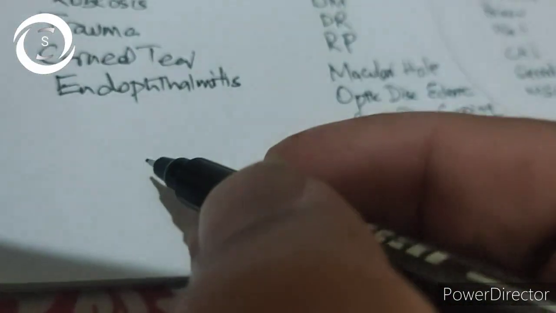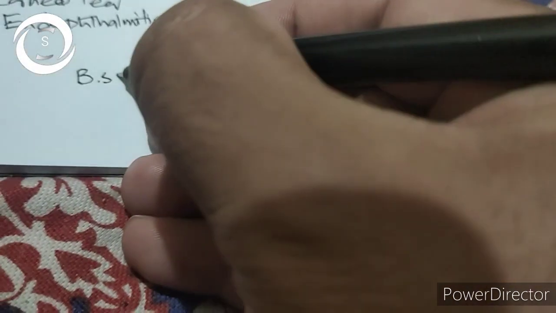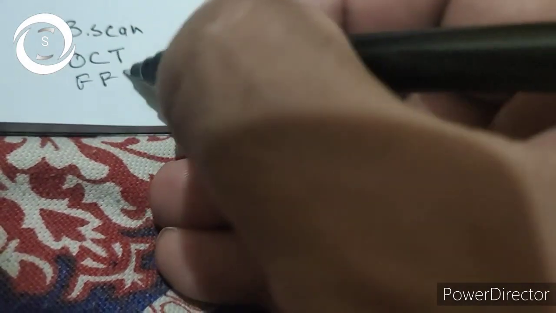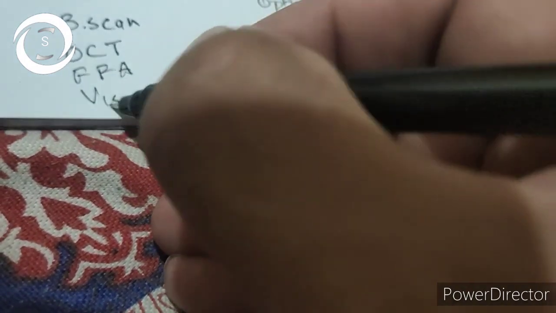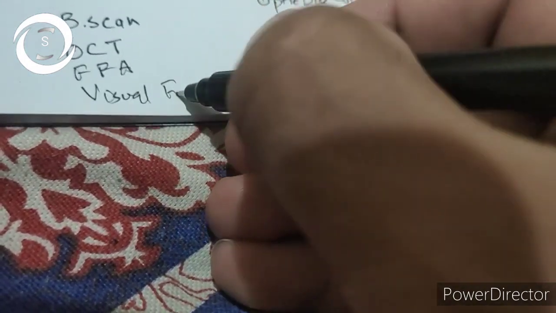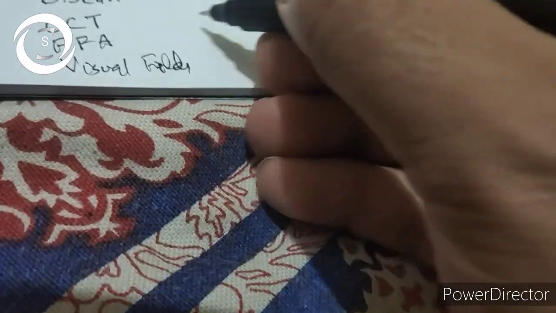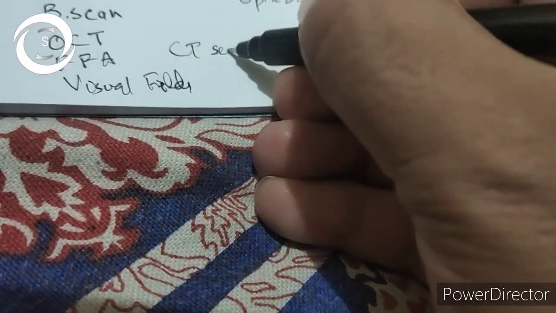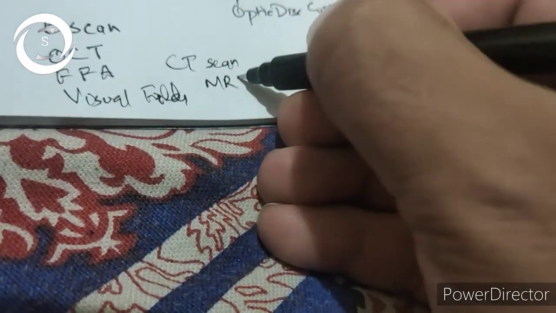And the last thing which can come is investigations. One station about B scan or OCT or FFA, visual fields, CT scan, MRI.